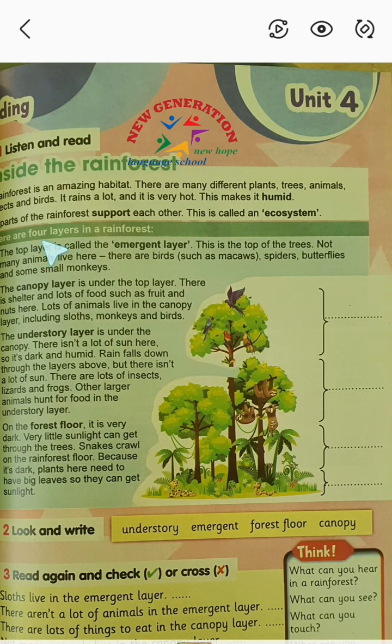The parts of the rainforest support each other, all plants of the rainforest support. Support means help each other. This is called ecosystem.